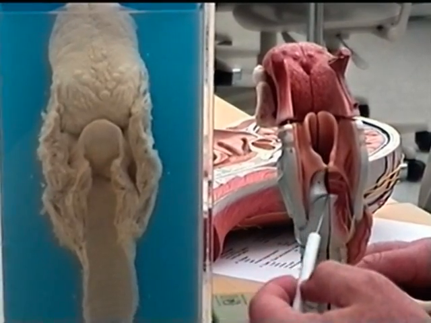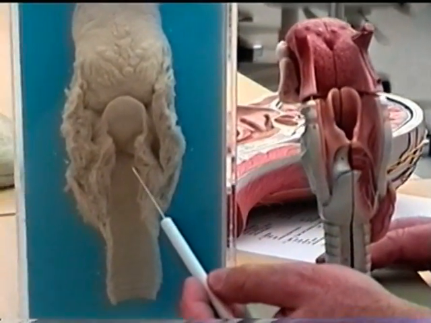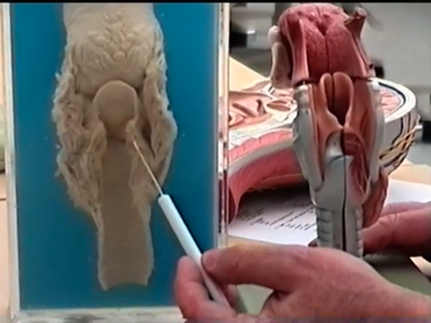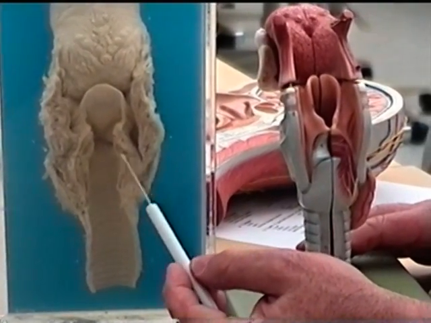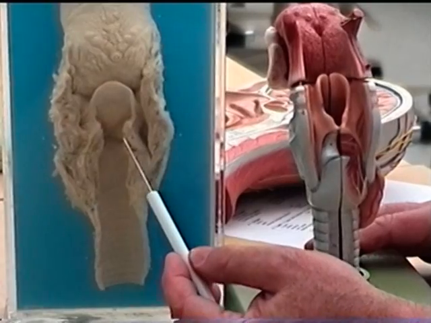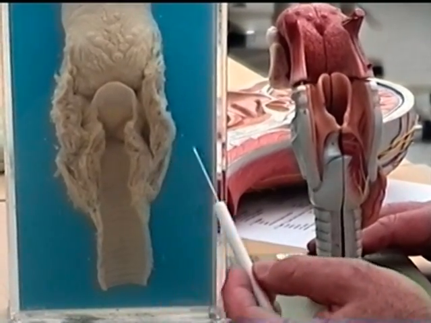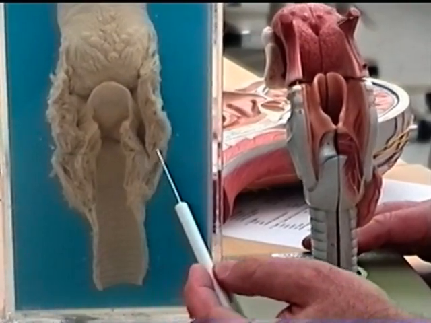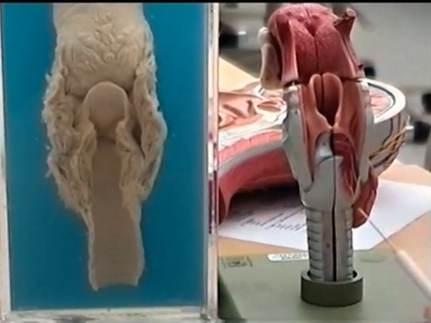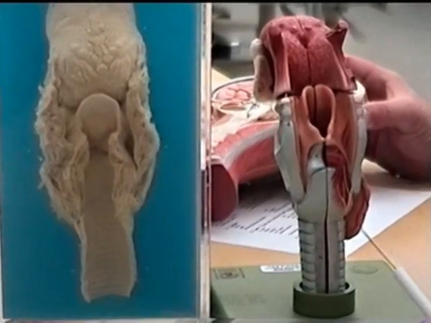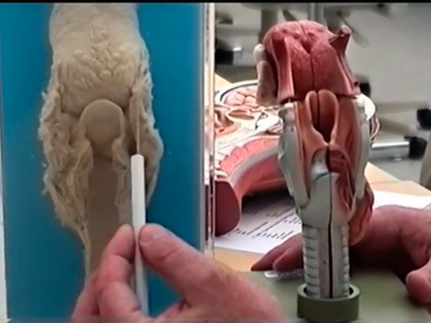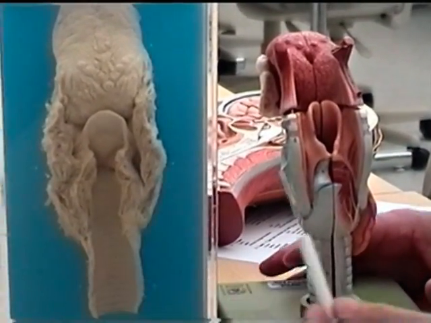The back of this has been cut off, so we can see the vocal folds in the larynx in this model. You can see the true vocal folds and the false vocal folds, the two folds we're seeing right in there. We'll talk about those when we do the respiratory system. So that concludes our anatomy of the tongue.